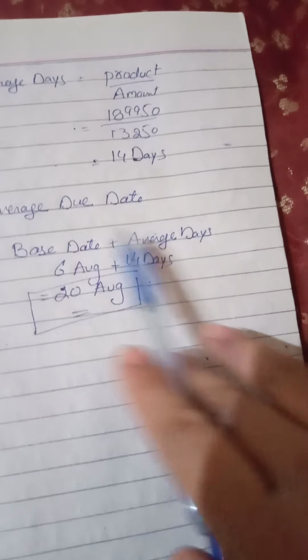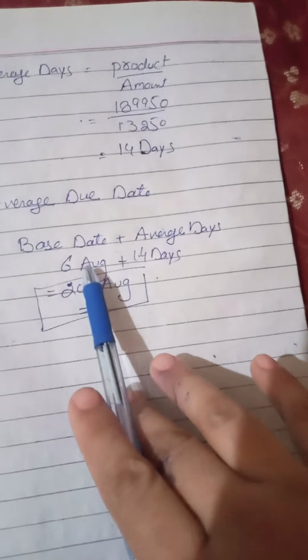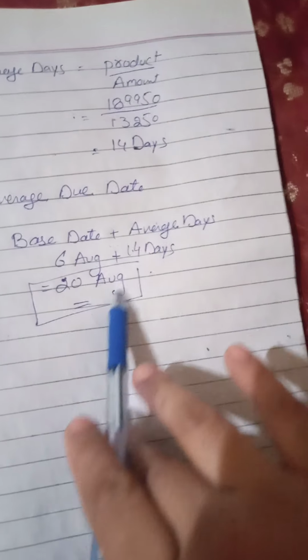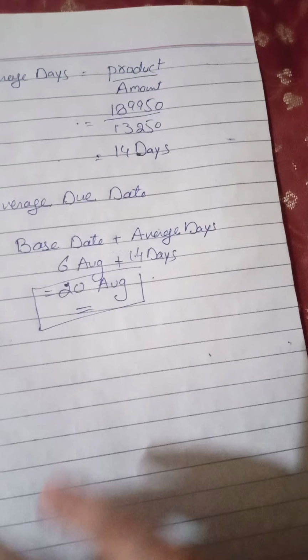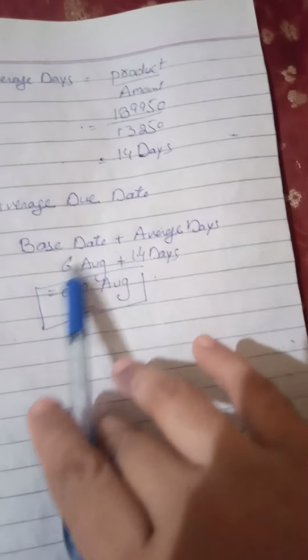Average days are 14 and base date is 6 August. 6 August to 14 August, it is one month only, so I don't need further calculation. Simply 6 + 14 is equal to 20. 20 August is my answer.